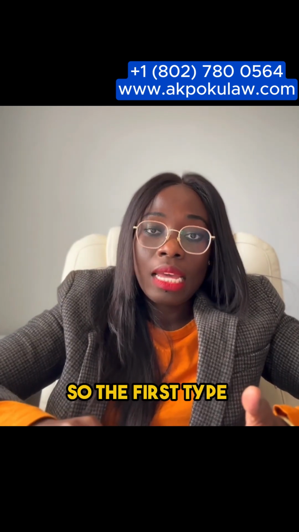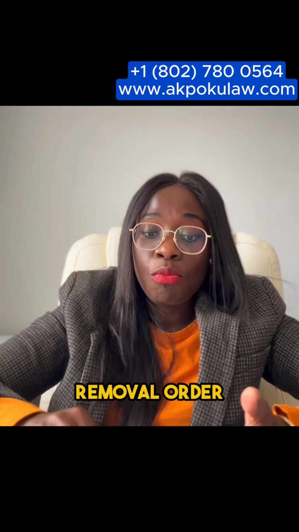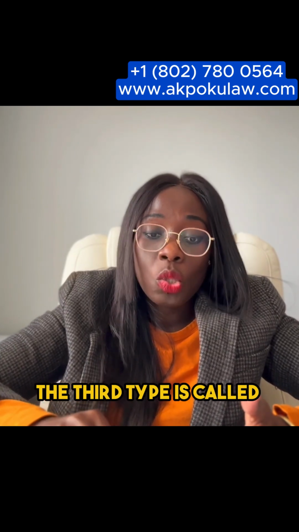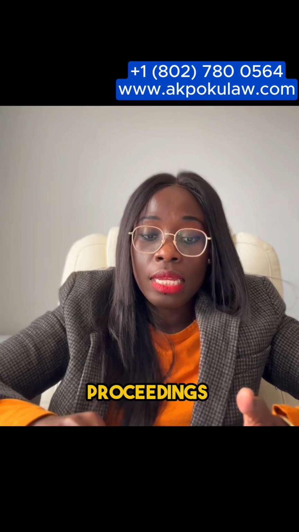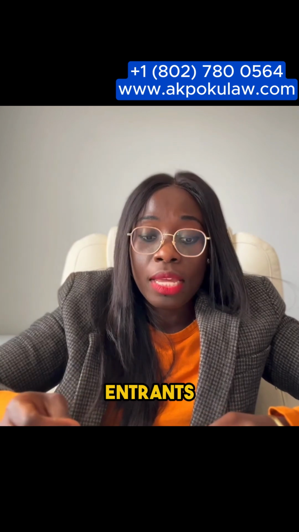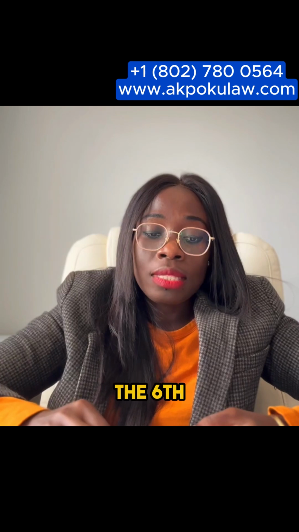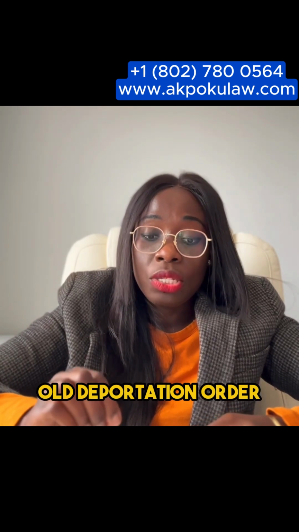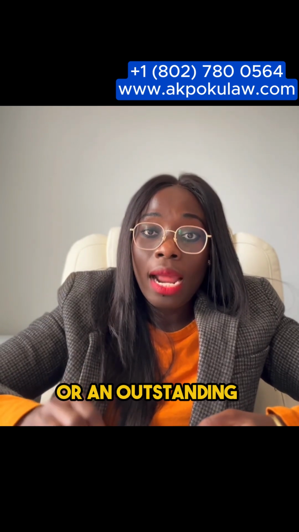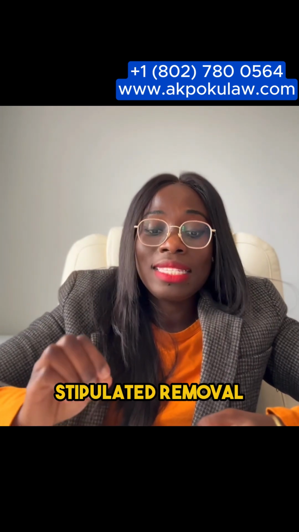The first type is called a reinstatement of a removal order. The second type is called an expedited removal order. I've discussed this on our videos in the past. The third type is called administrative removal proceedings, and then there is the administrative removal proceedings for visa waiver program entrants, and then we have the regular removal proceedings, regular immigration courts. The sixth type is where there's an old deportation order and you have not left the United States. You have a prior or an outstanding removal or deportation order. The seventh type is the stipulated removal.